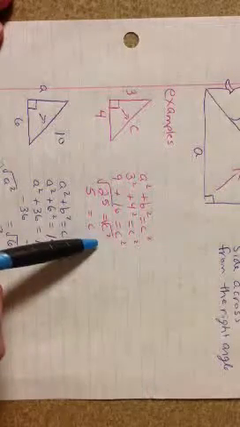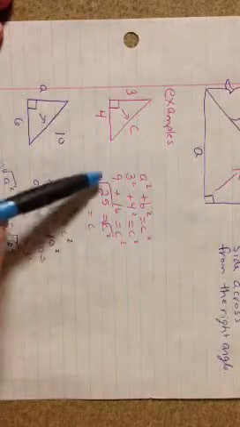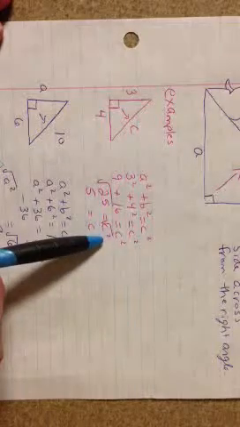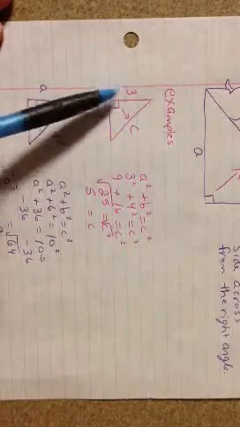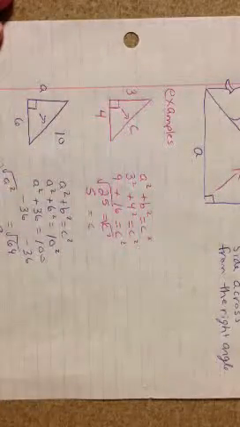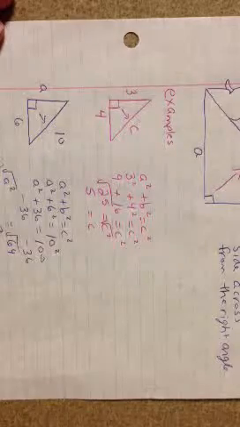To solve for c, we need to take the square root of both sides to undo the c squared, which will give us a side length of 5 for our hypotenuse. So we have a 3, 4, 5 triangle, which is also called a Pythagorean triple.